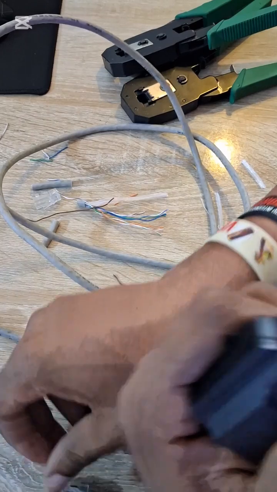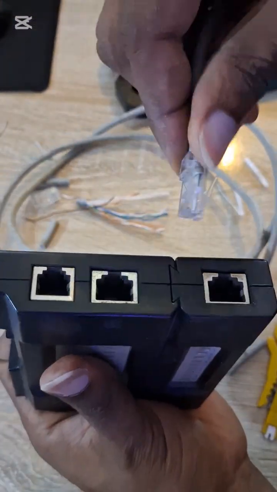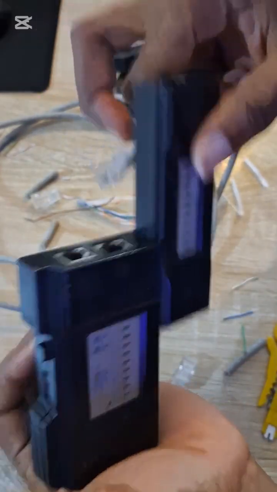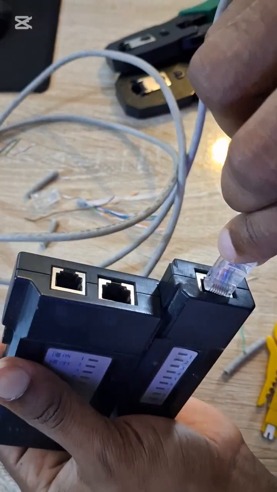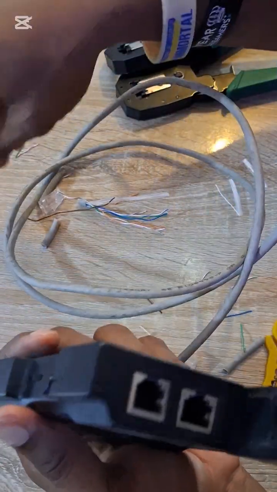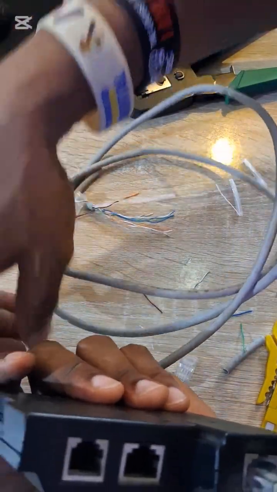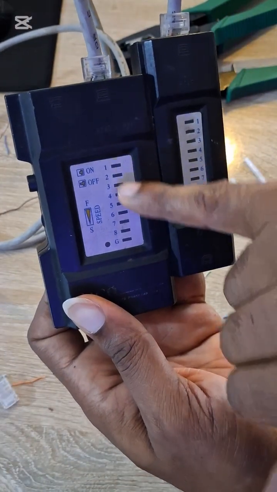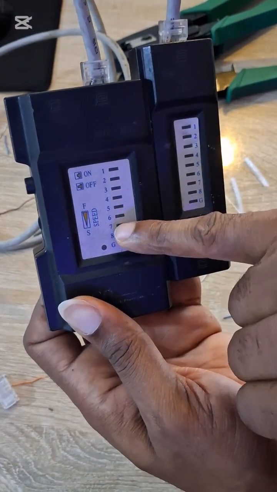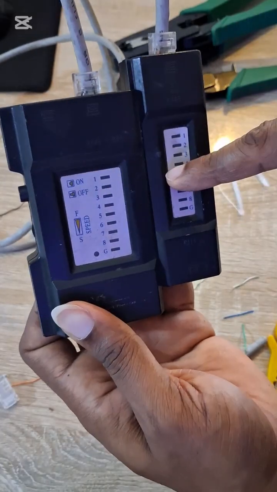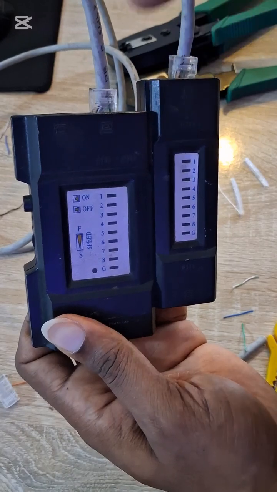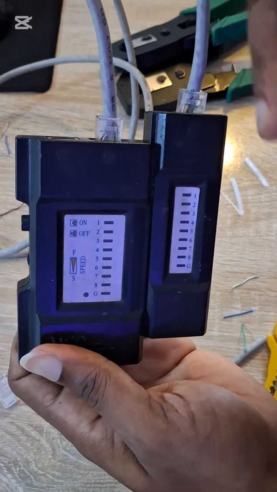But what you need to do is, just insert. One is the receiver, one is the transmitter. You can pull them out. Put one end on the receiver, put the other end on the transmitter, and you start seeing a reading. It will read from 1 to 8. Like I said, if any of the numbers jumps on any side, that means that particular pin is not having contact with the RJ45 pin.